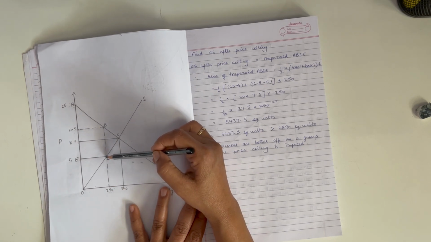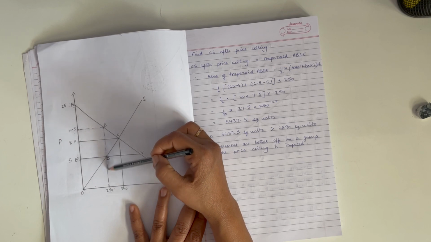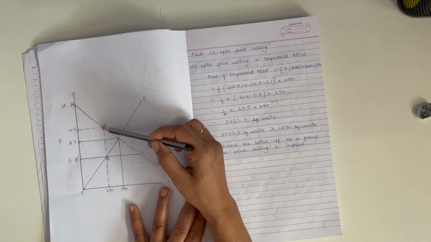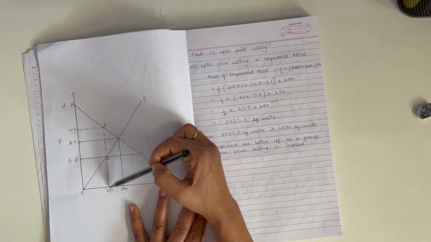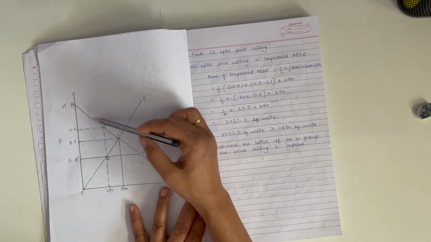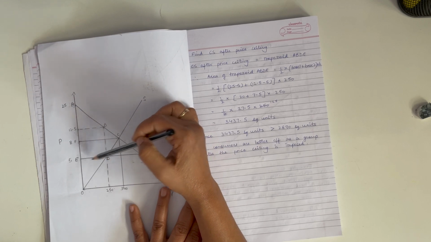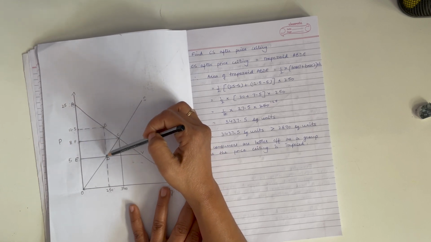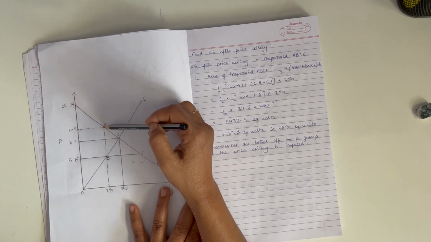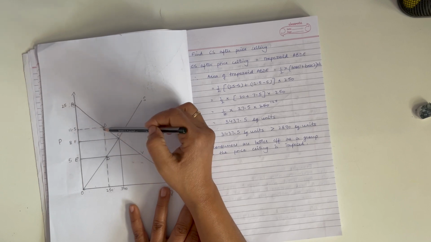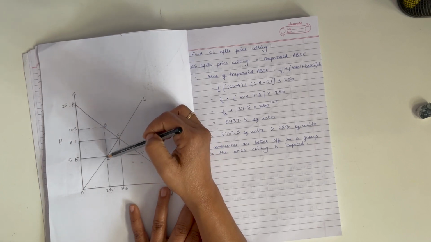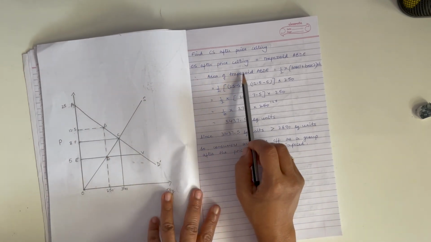So the equilibrium will be stuck here, and 250 would be the equilibrium quantity, if you want to say. That is why the A, B, D, E trapezoid will be your area of consumer surplus after the price ceiling. All right, so that's what I've done.